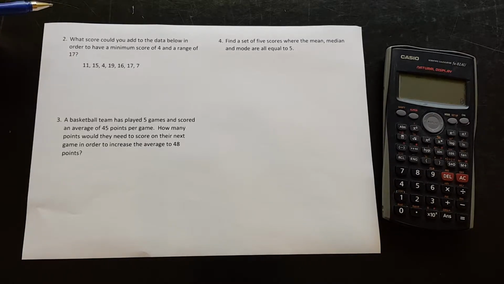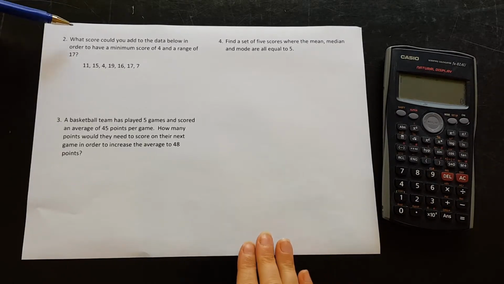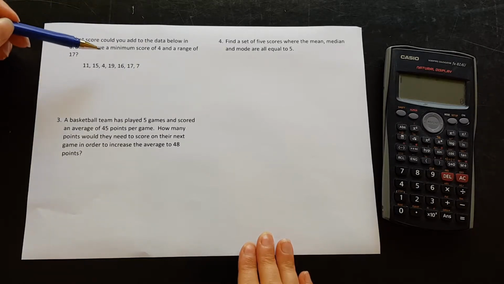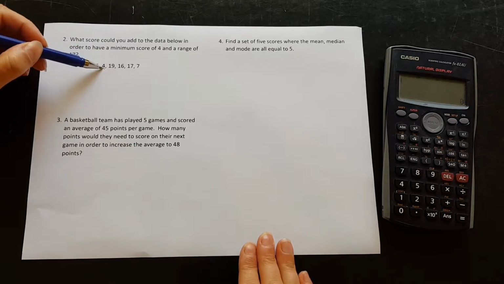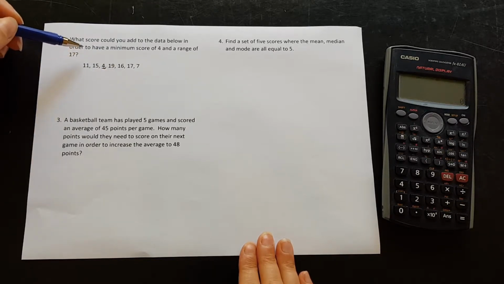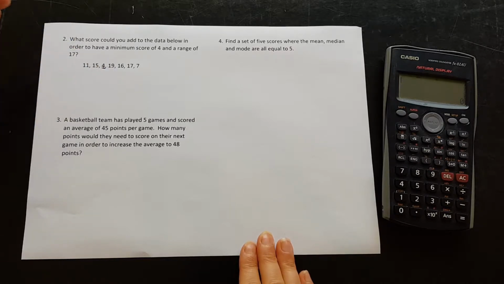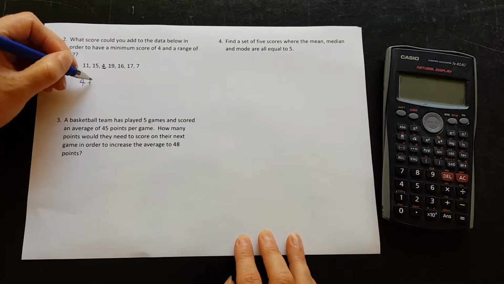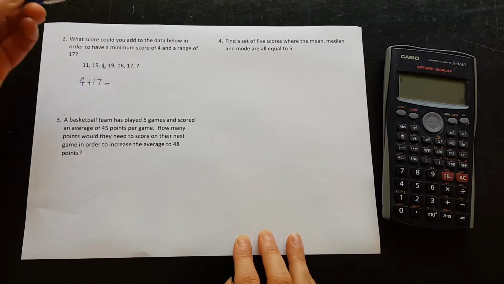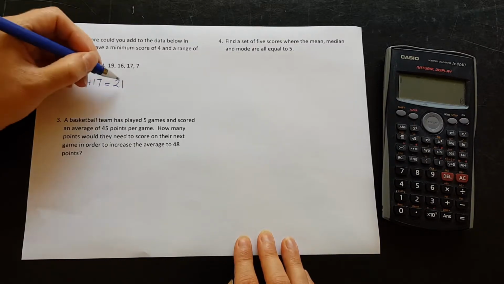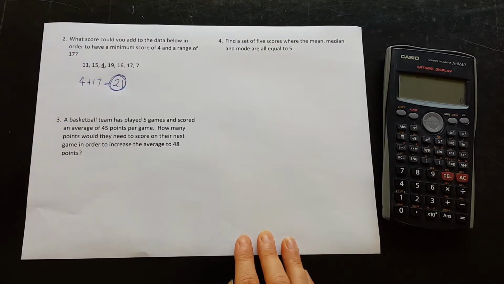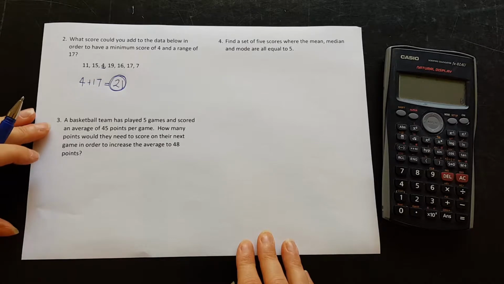Okay, on the next page, I have a couple more questions to try. Question 2, just a short one, but might make you think a little bit. What score could you add to the data below in order to have a minimum score of 4 and a range of 17? Well, a minimum score of 4 we already have. Here is 4, it's the lowest number that we have in this data here. If we want a range of 17, means I need a number that is 17 bigger than 4. So all I have to do is take the 4, add on the 17, which gives me 21. So 21 is the score that we would have to add to have a range of 17 in that data.